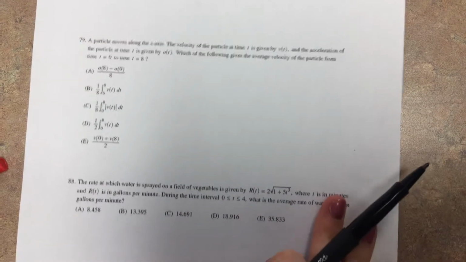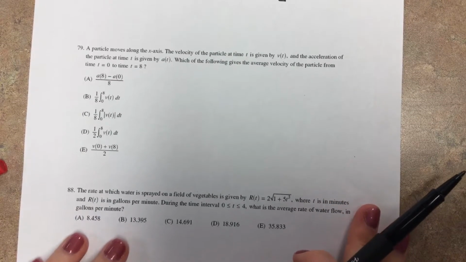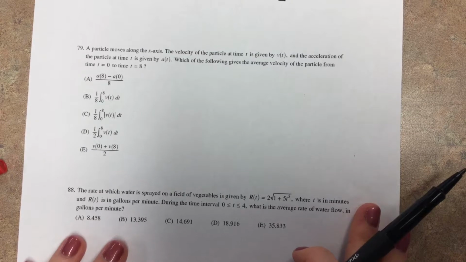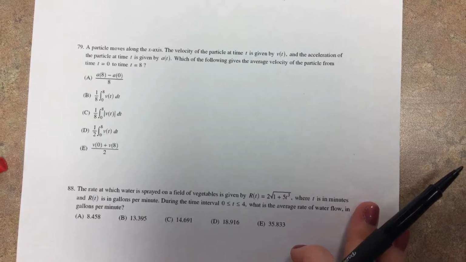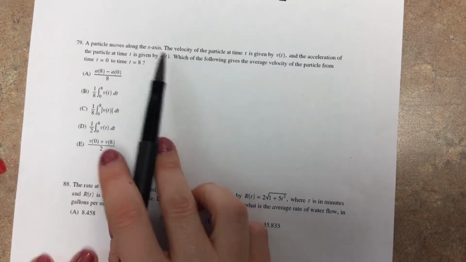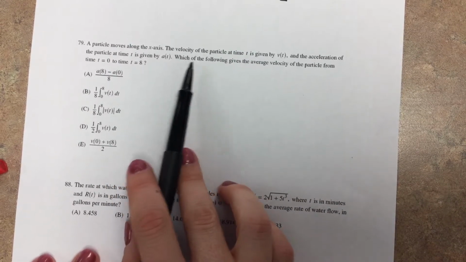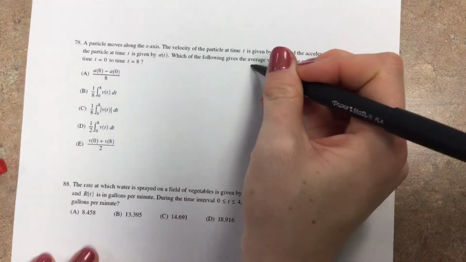All right, so 79. Keep in mind with multiple choice, there's no work that needs to be shown. It's just a Scantron that they receive, and the answer is either right or wrong, and that's it. So you don't need to show anything. So this one, a particle moves along the x-axis. We've got a velocity, v of t, and acceleration, a of t. Which of the following gives average velocity?